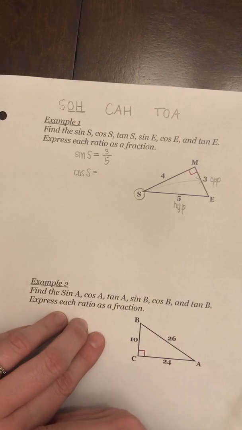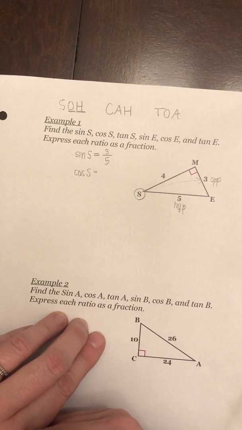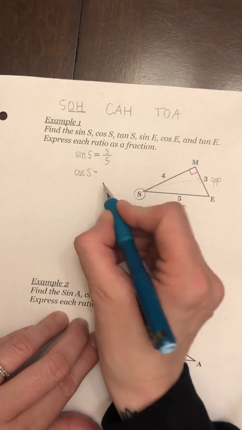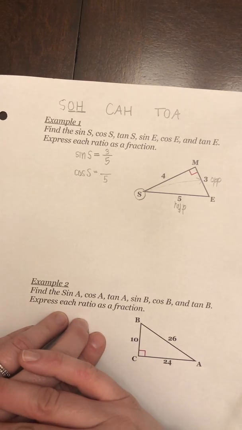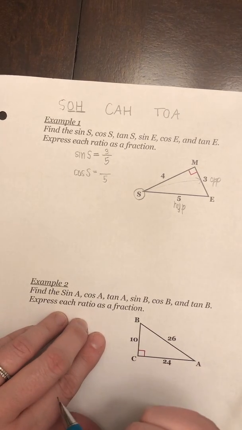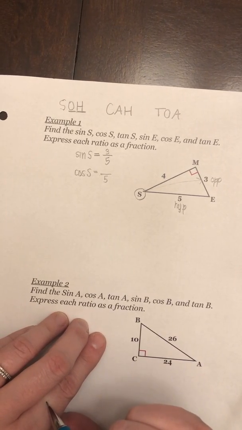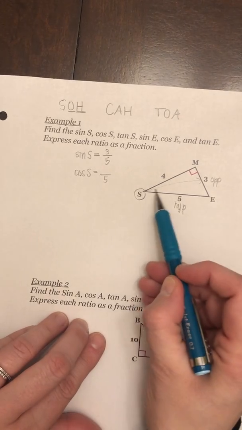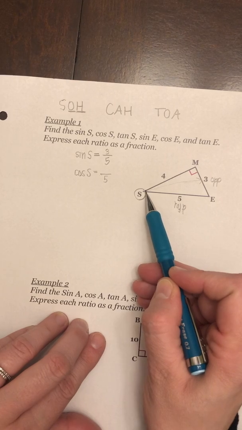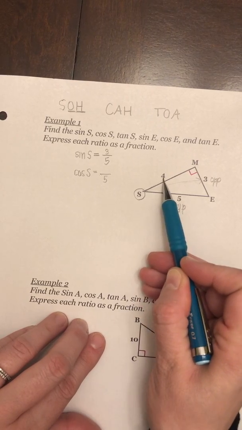All right, we are still looking at angle S. But this time we want cosine. So remember the CAH, C-A-H. That means I want adjacent and hypotenuse. Well, we've already determined that the hypotenuse is 5, so that is not going to change. Adjacent means which leg is touching angle S. Well, if the 3 is the opposite and not touching angle S, that leaves us with the 4.